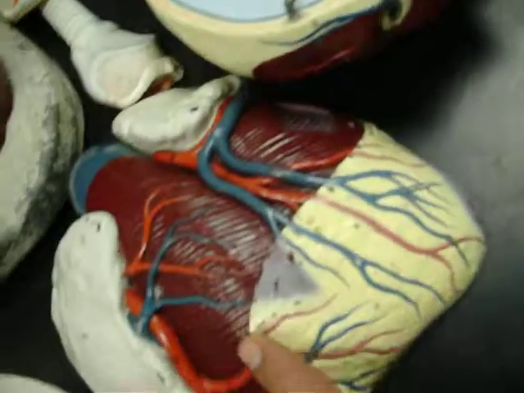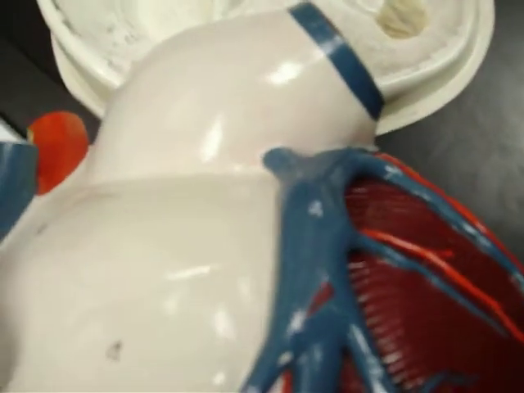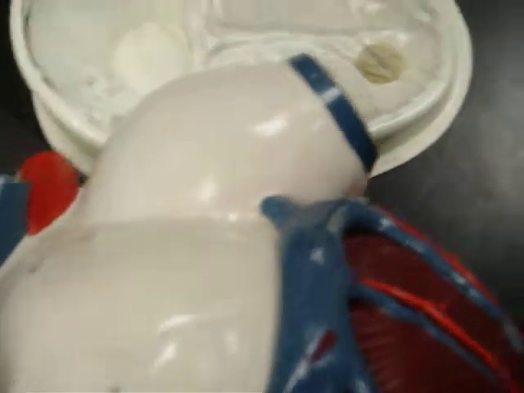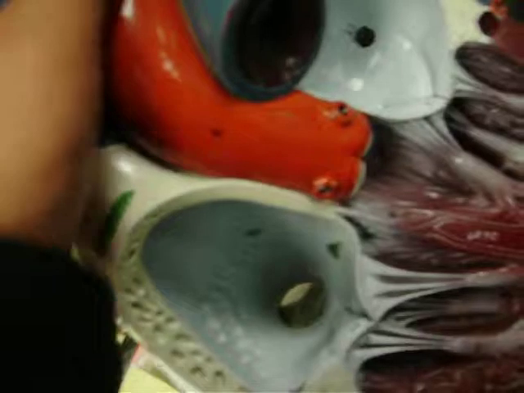And then it'll diffuse to the left and right veins, and then from the left and right veins, it'll go to the back of the coronary sinus, which will go back into the right atrium.